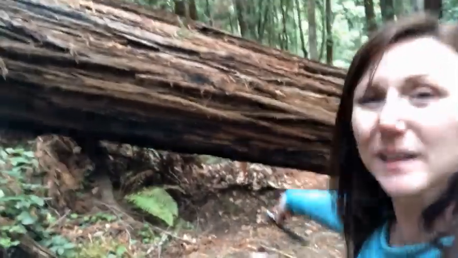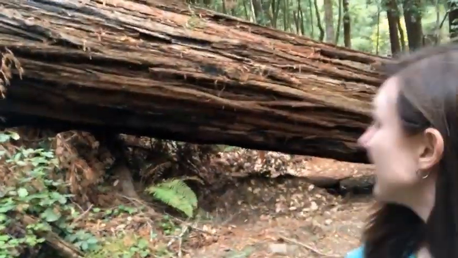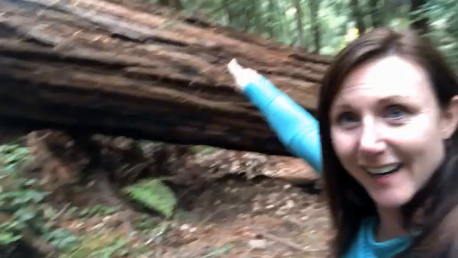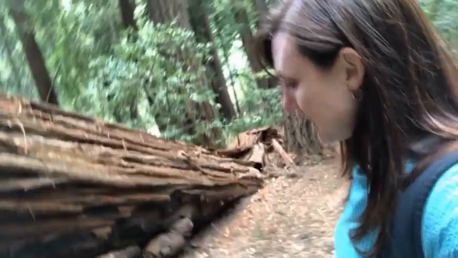That is probably about 6 feet, just across the diameter of that trunk right there. It's amazing. I'll show you again, me standing next to it. See, I'm tiny. I can't even reach it. It's very, very big. This is a huge, huge tree that fell across the trail.